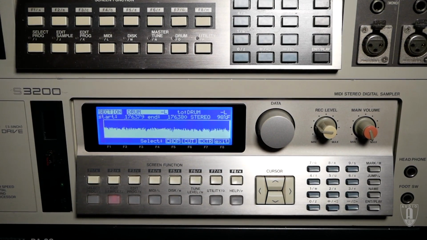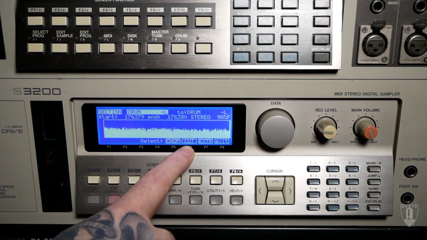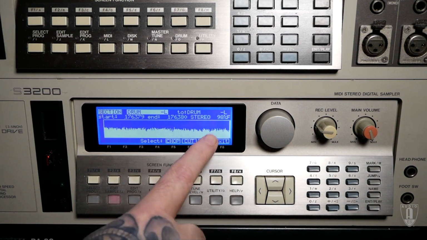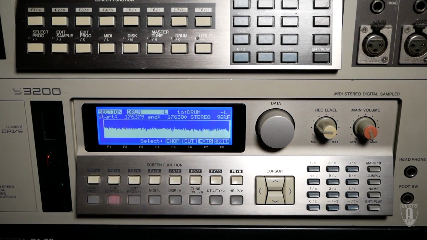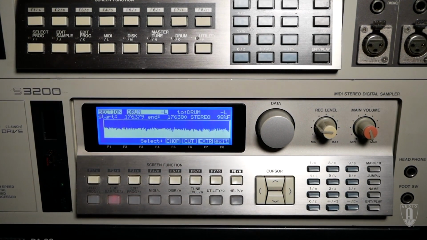Now, when you hit the execute, you're going to get extract, cut, and chop. Now, extract means it will extract the selected area and create a brand new sample from it. So this means I could zoom in on a snare, I could extract it and create just a snare sample out of that loop.